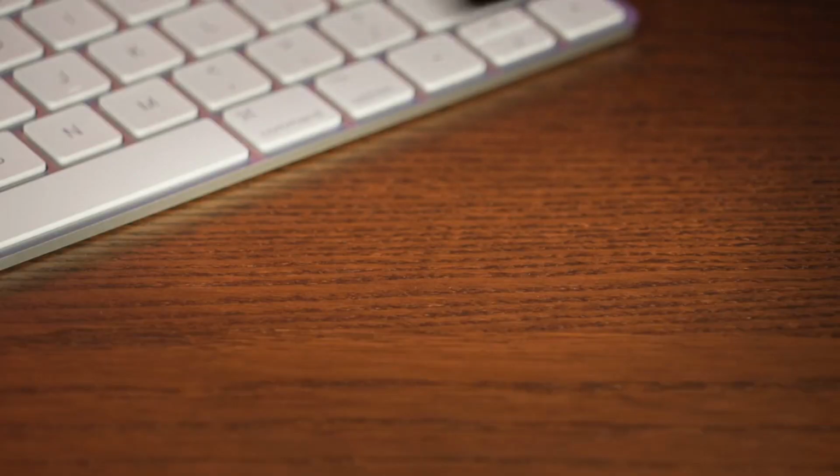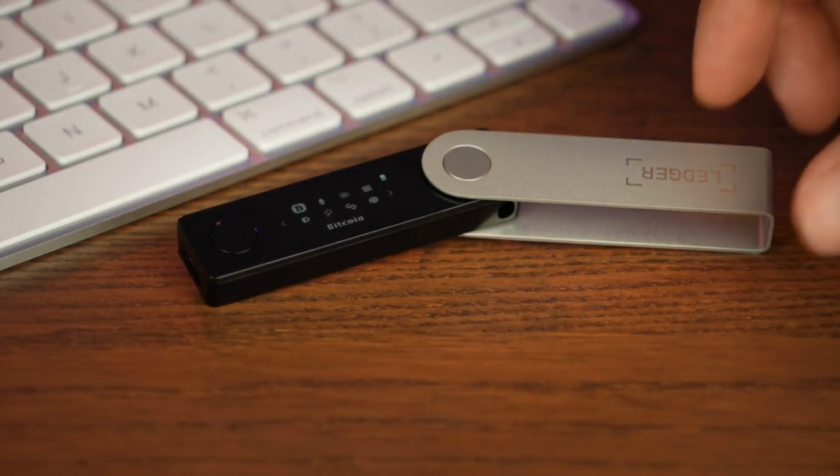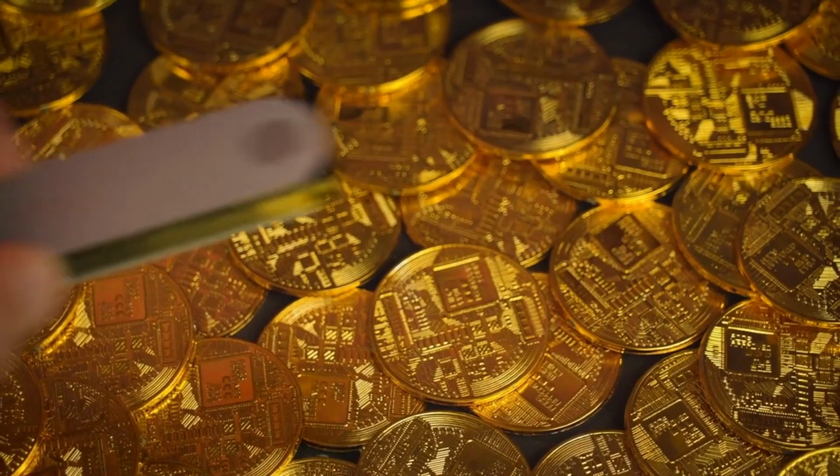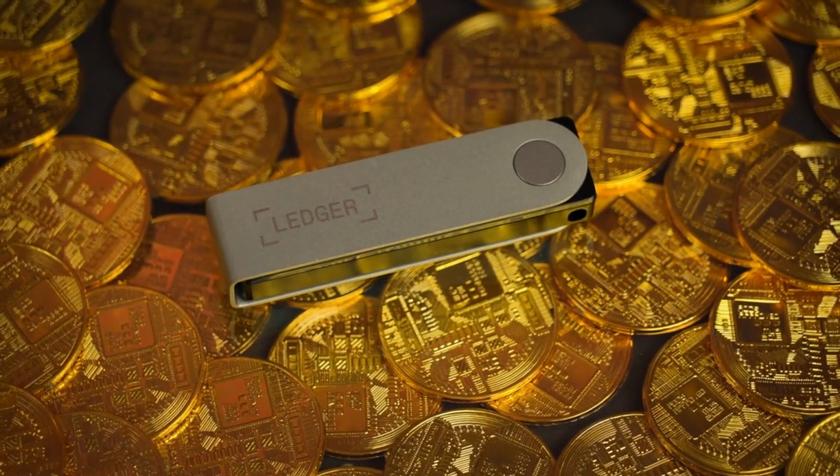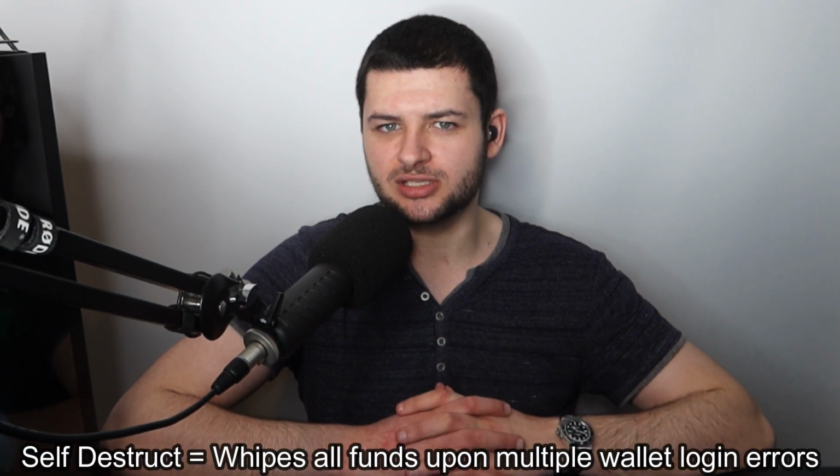These are physical devices. An example would be the popular Ledger Nano or the Trezor. These are physical, like USB stick digital devices that store your cryptocurrency private keys offline, which adds an extra layer of security. These are considered one of the very safest ways to store crypto, and they have features like self-destruct and other security methods.